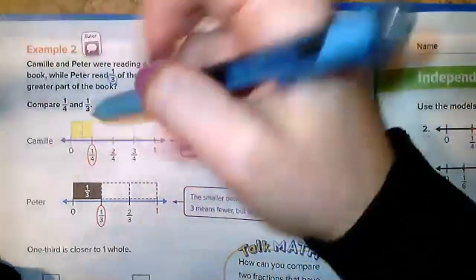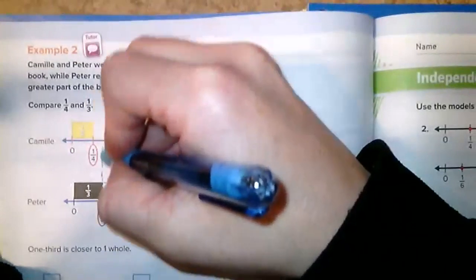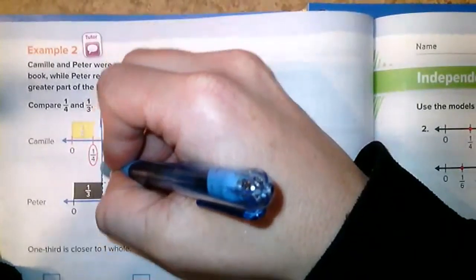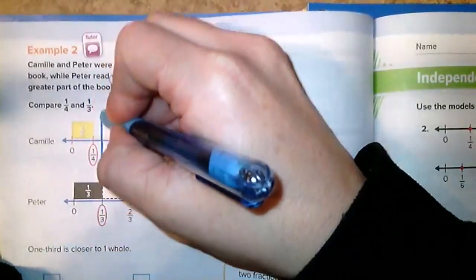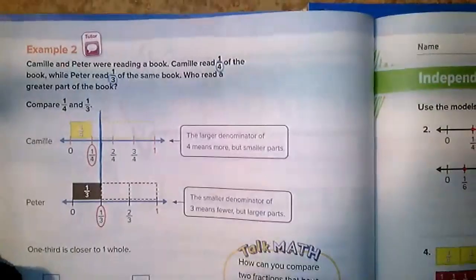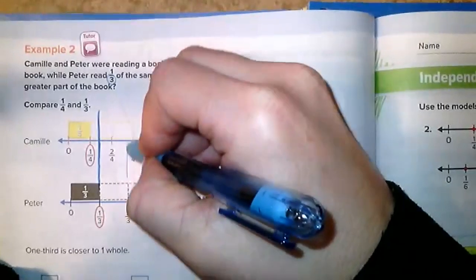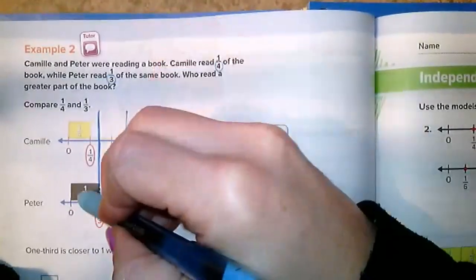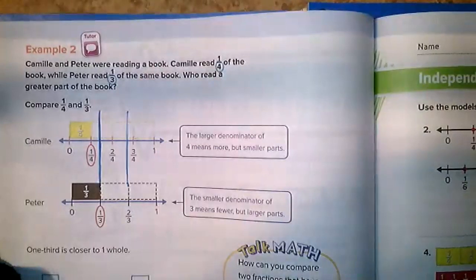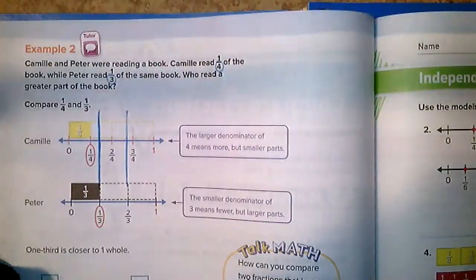Not substantially, because if we were to just bring this up here, we would see that that's where the 1/3 would lie, okay? And then this one would be right here, okay? So 1/3 is just a little bit larger. Now this concept is gonna be kind of hard to remember, because normally what we're used to is that if the number is larger, that just means it's larger and bigger and more valuable, right?